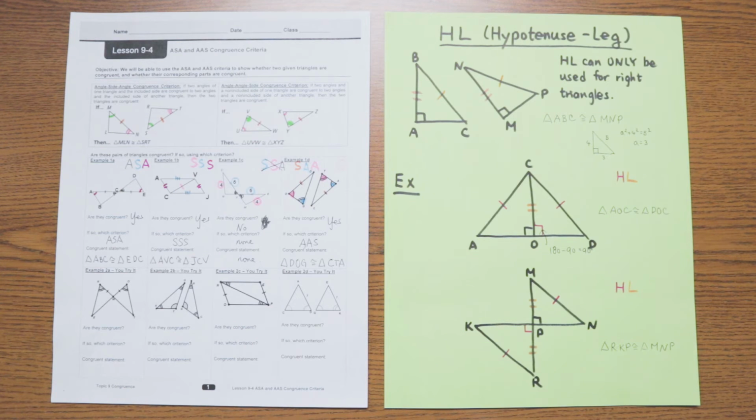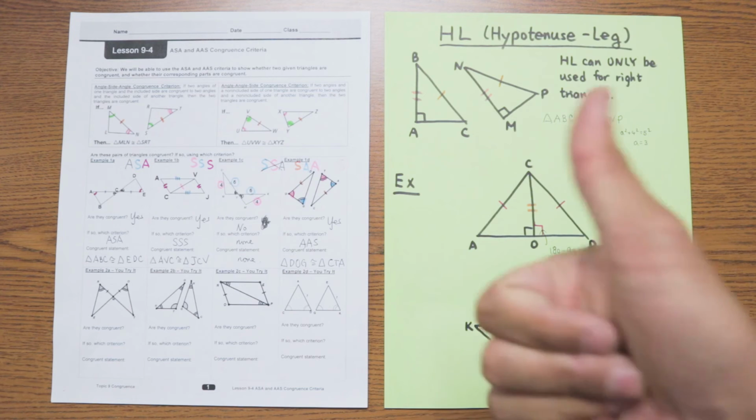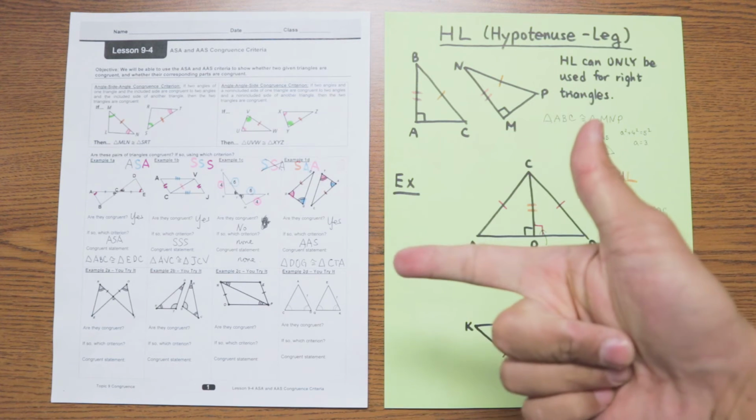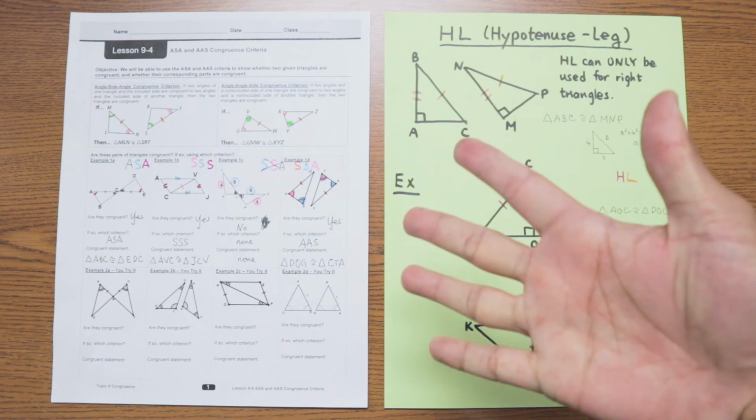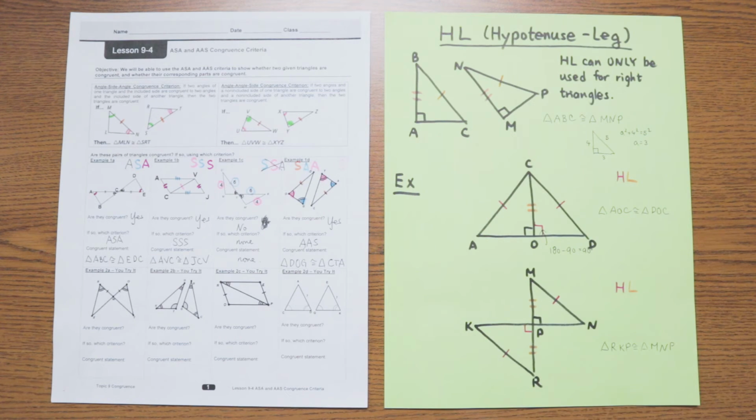Now you learn 5 ways to prove that two triangles are congruent. You learn SSS, you learn SAS, and then in this lesson you learn ASA, AAS, and HL. And the next couple minutes is to remind you how to log on to your Pearson homework.